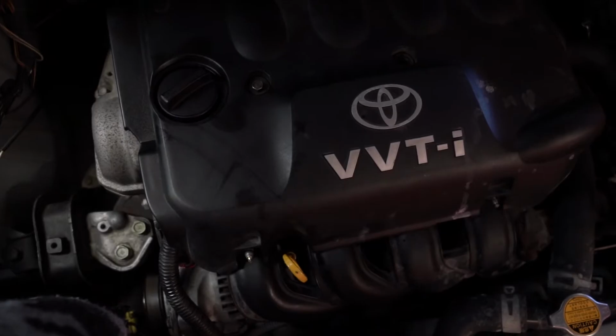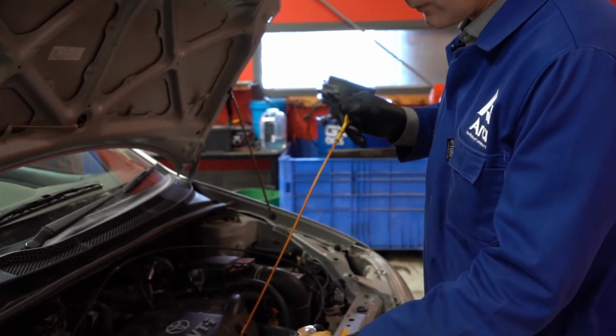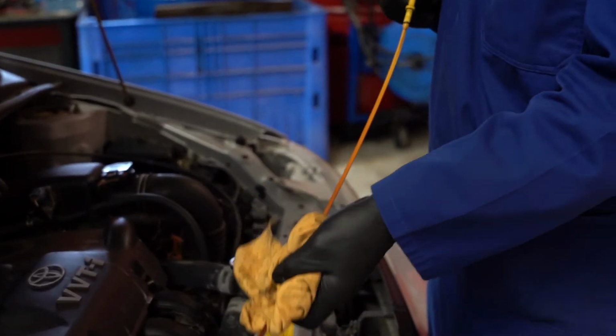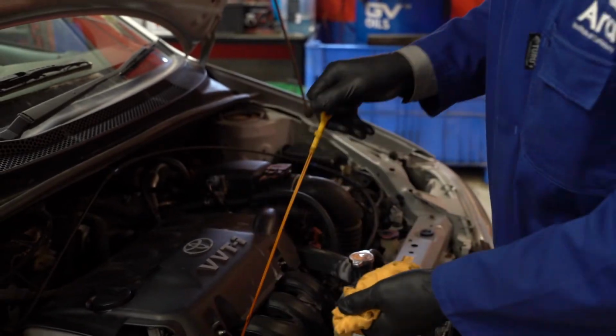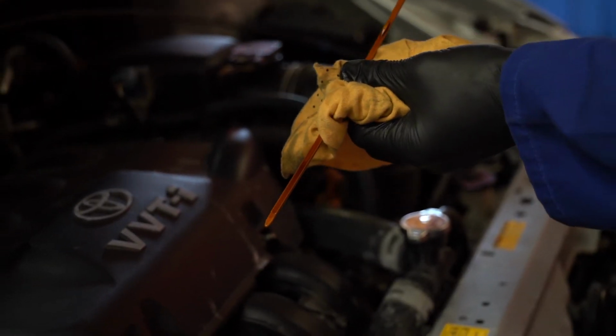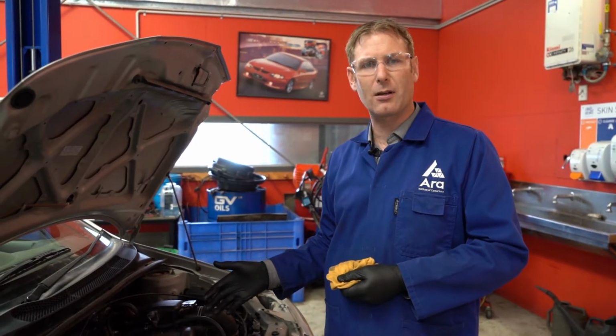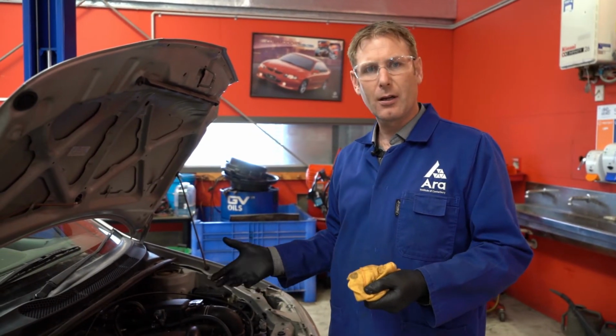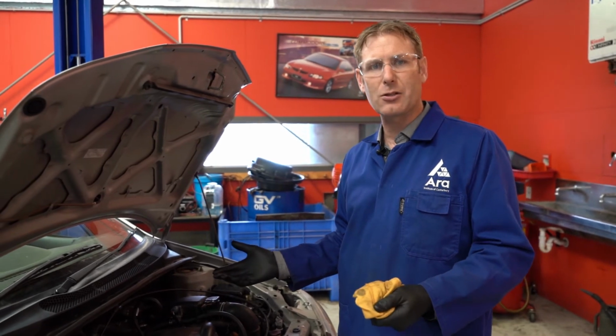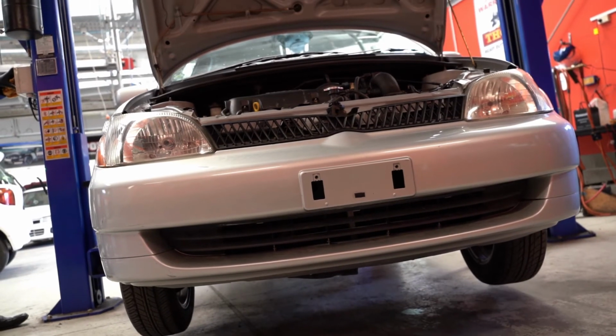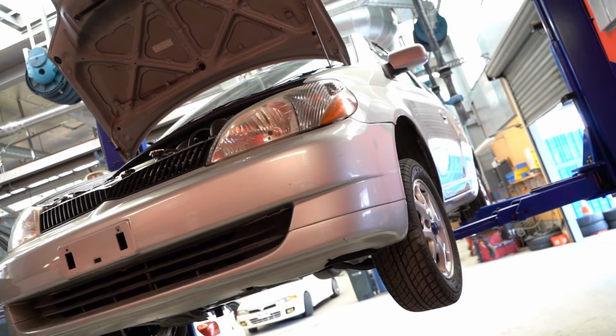So before we change the oil, we would dip the oil, check it, wipe it, dip it again to check the level, to see what the oil level is. Now we'd start the vehicle and warm up the engine to operating temperature, so that the oil flows freely out of the engine when we do the oil change. And now we're going to raise the vehicle up to drain the oil out.